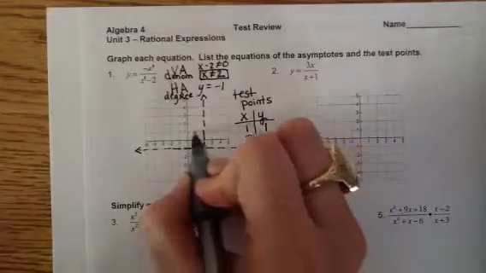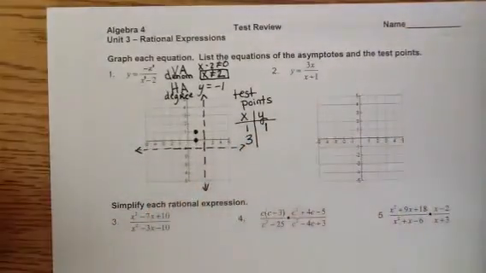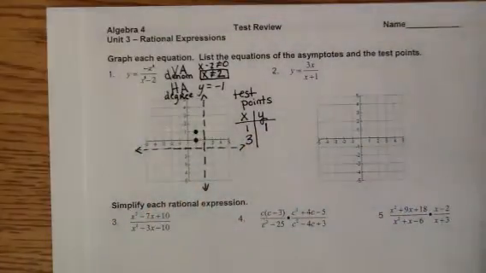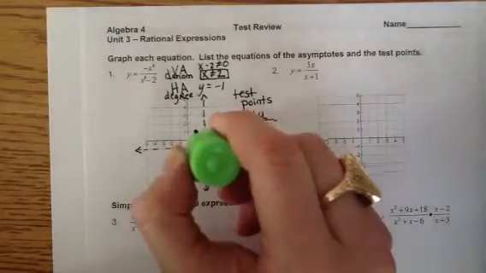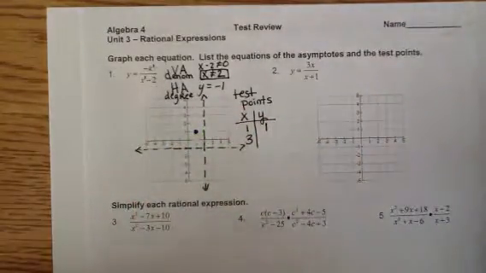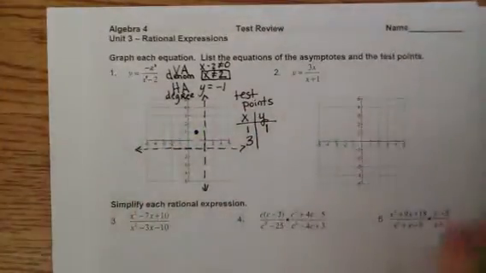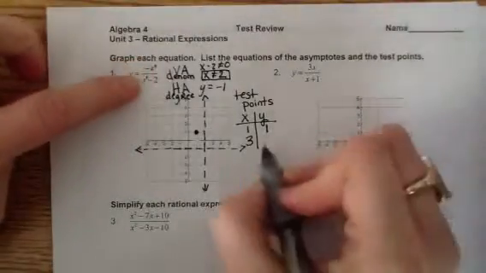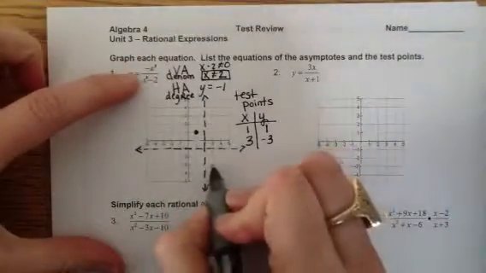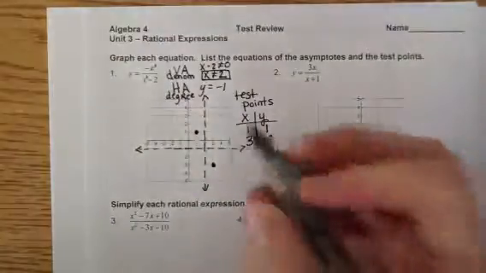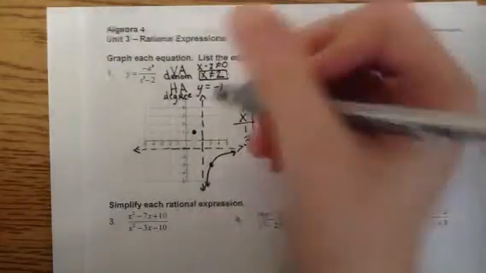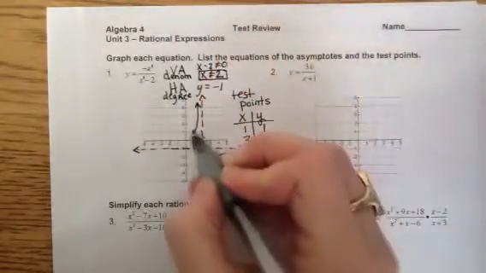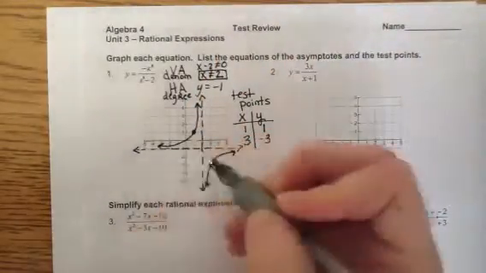Oh, that is not the point 1, 1, sorry. 1, 1 on the coordinate plane. Do the same thing with the 3 and you plug the 3 in. And you get negative 3 over 1. When you put it here, negative 3 over 1. So it's 3, negative 3. So that points here. Then your curves get closer and closer to the asymptotes without touching.